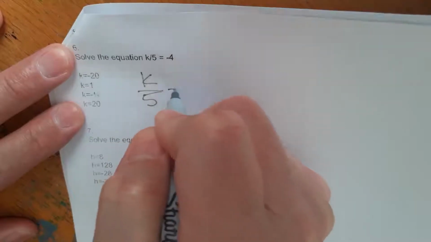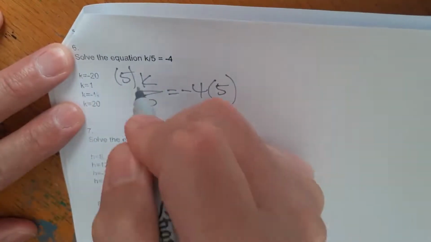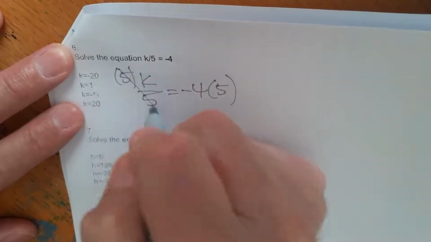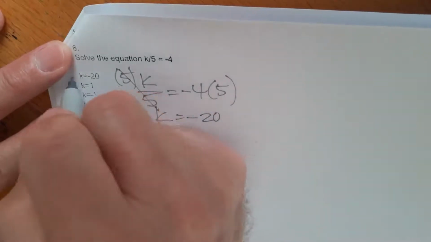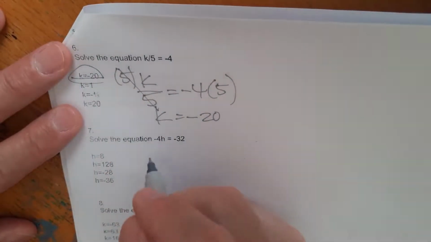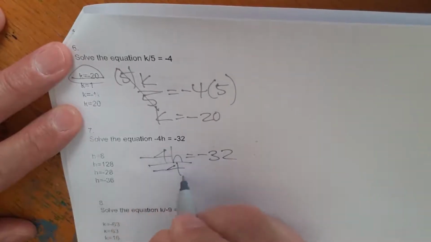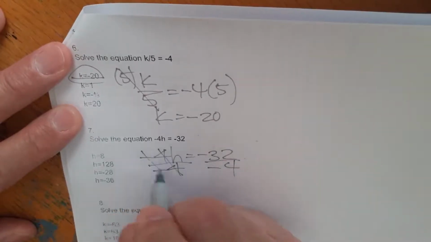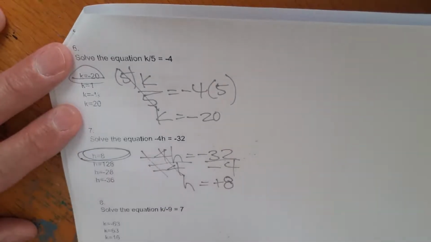So we've got a k divided by 5. So k over 5 equals minus 4. I'm going to multiply both sides by 5. Because we divided by 5, we multiply both sides by 5. Gone, because 5 over 5 is 1. K equals negative 20, because negative 4 times 5 is negative 20. Negative 4h equals minus 32. Divide both sides by negative 4. We had one just like this, but it didn't have a negative 32. So h equals, negative is a positive now, and 32 divided by 4 is 8. So h equals positive 8.